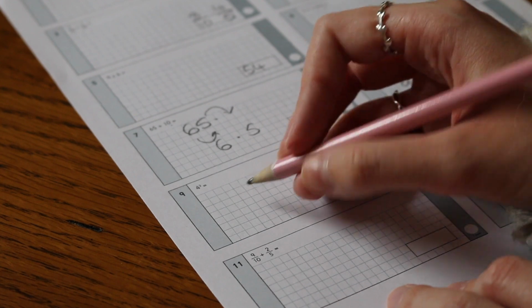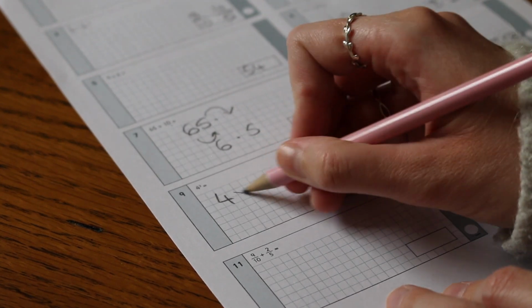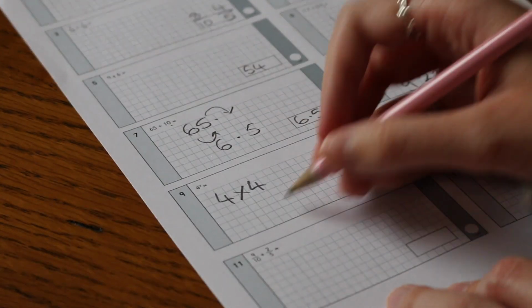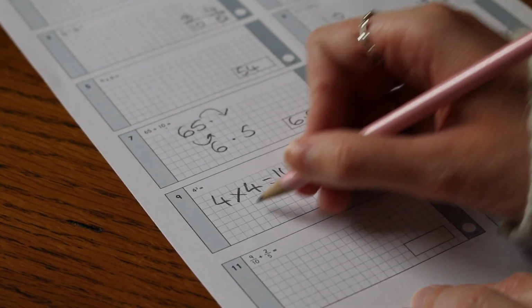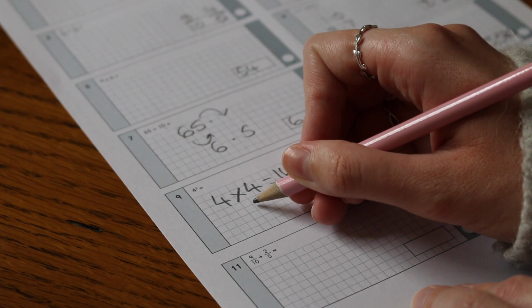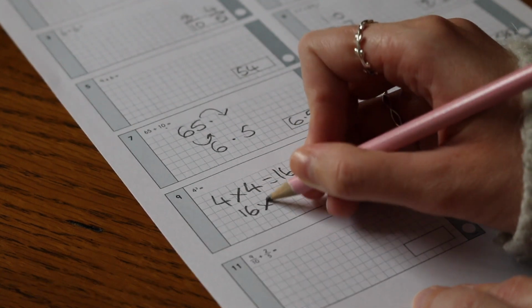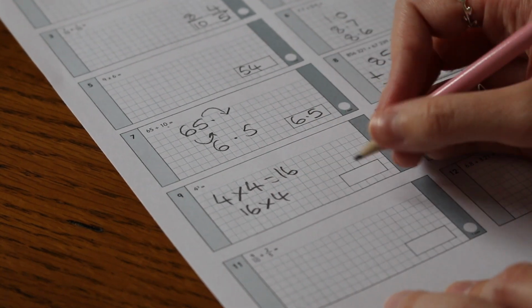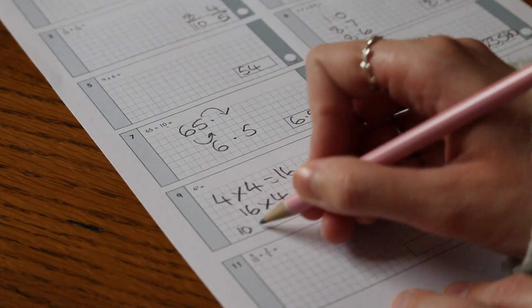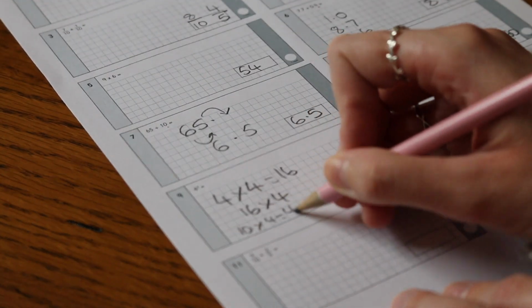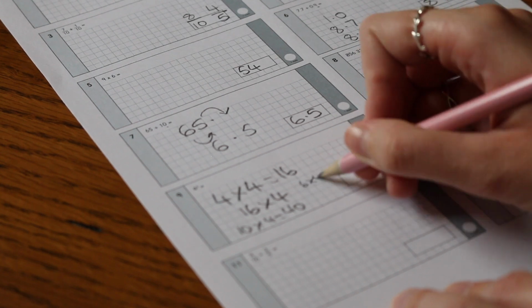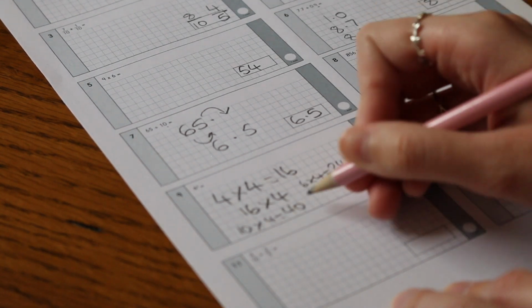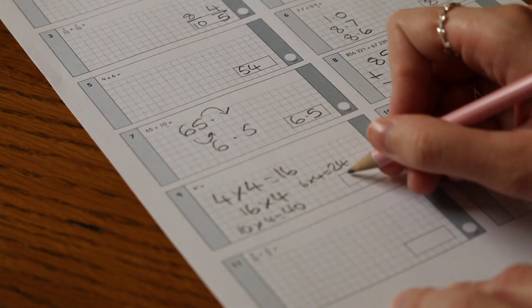The next one, number 9, 4 cubed. Now, if you remember what we did about cube numbers, that means 4 times 4, and then multiply that by 4 again. So 4 times 4 is 16, 16 times 4. Well, we can do this mentally. We know that 10 times 4 is 40. 6 times 4 is 24. 24 add 40 is 64.